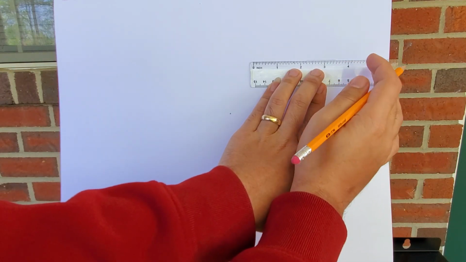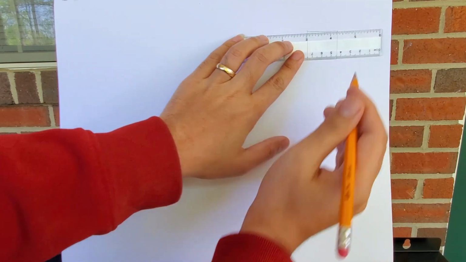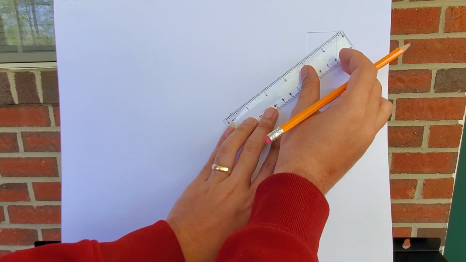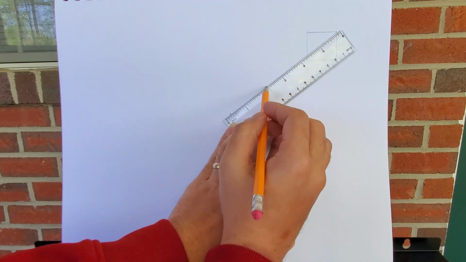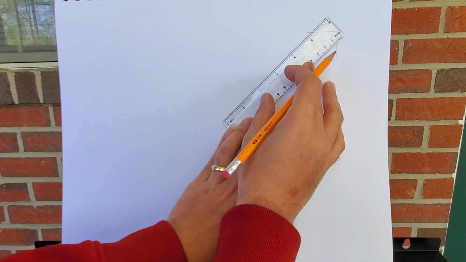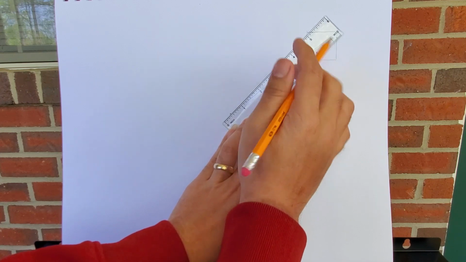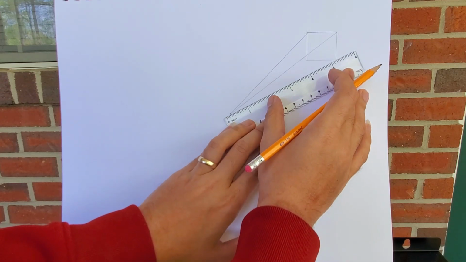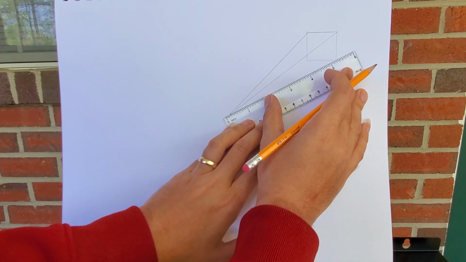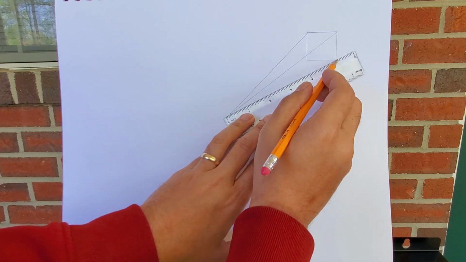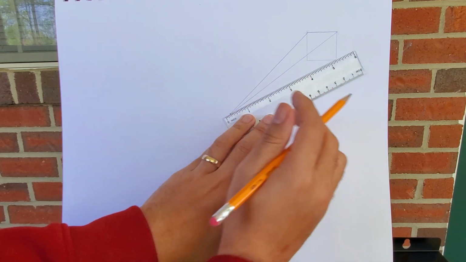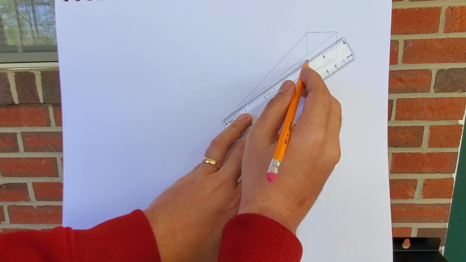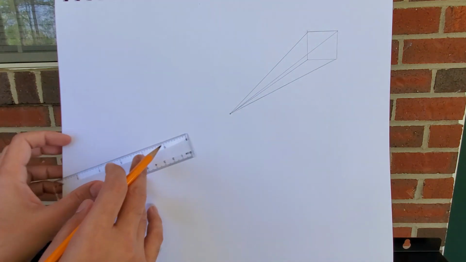Now let's try to make a cuboid, or a box. First we need to make a square or a rectangle. And then we are going to connect all those corners of our shape to our point of perspective. So here we go. This is the number 3 corner. We will connect it to the point of perspective. And the last one. There you go.